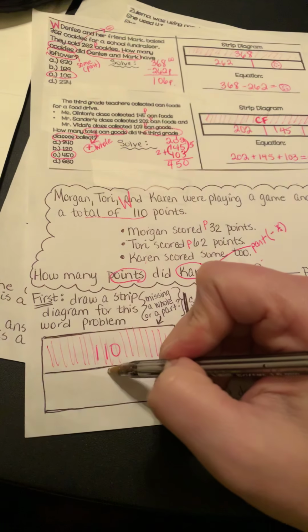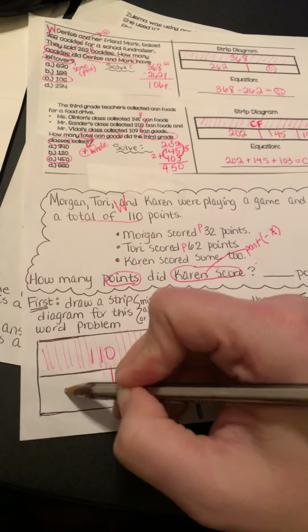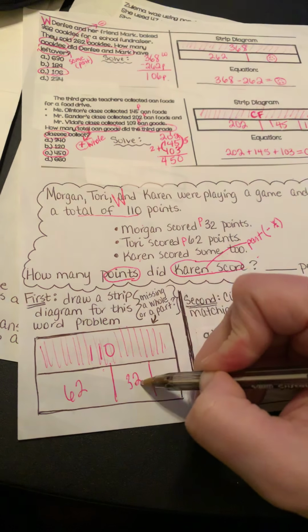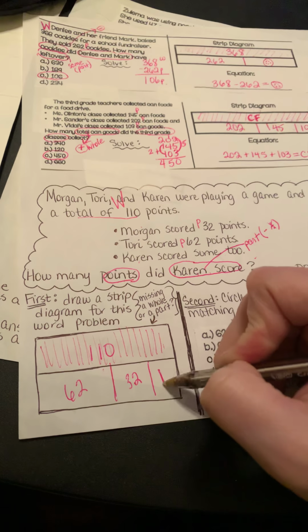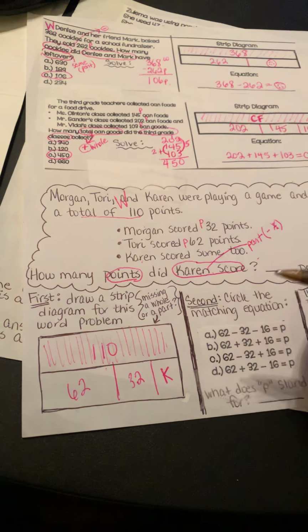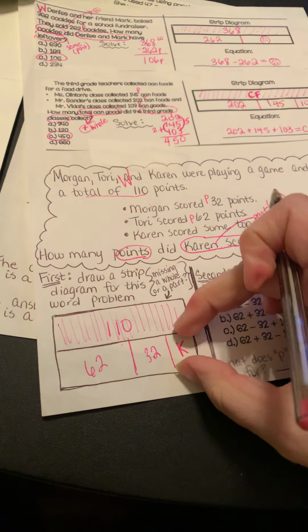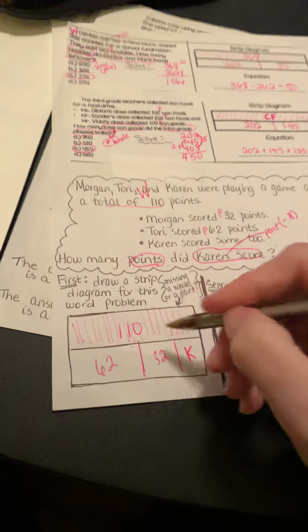3 is right. We know there's a 62, a 32, and what should we put here? K works. What's K for? Karen. Okay. How do you find a small piece? This one's kind of confusing.